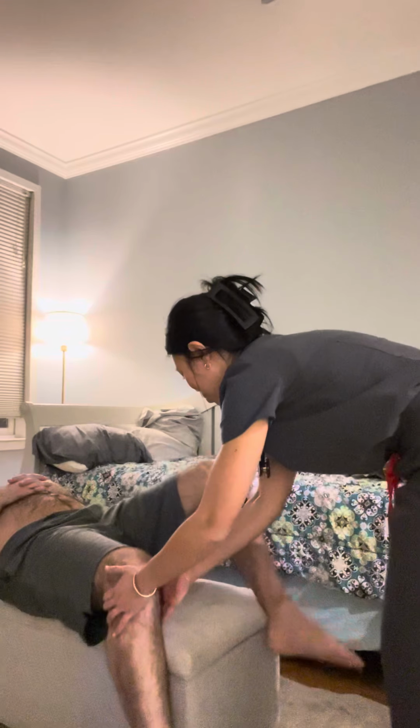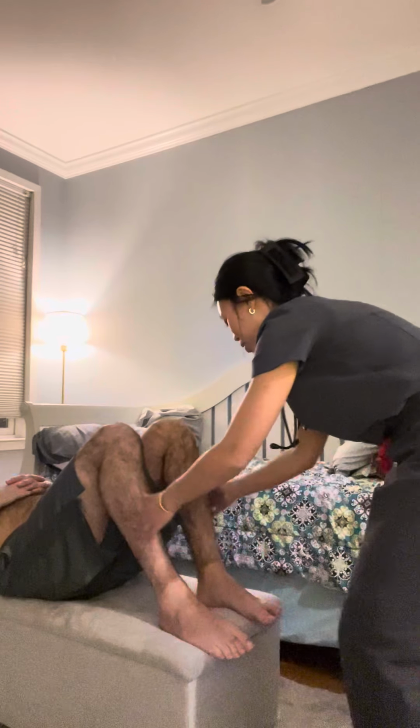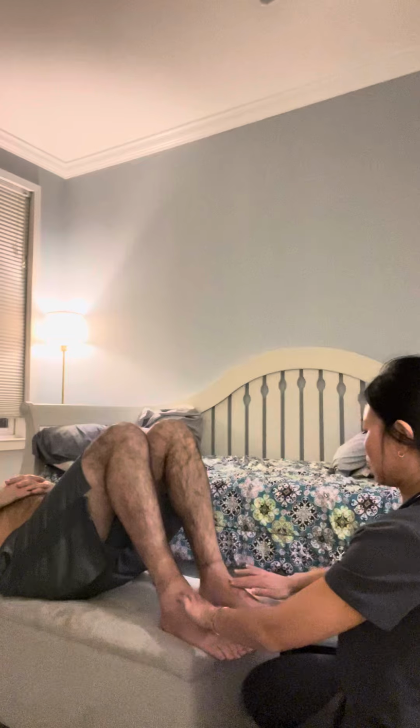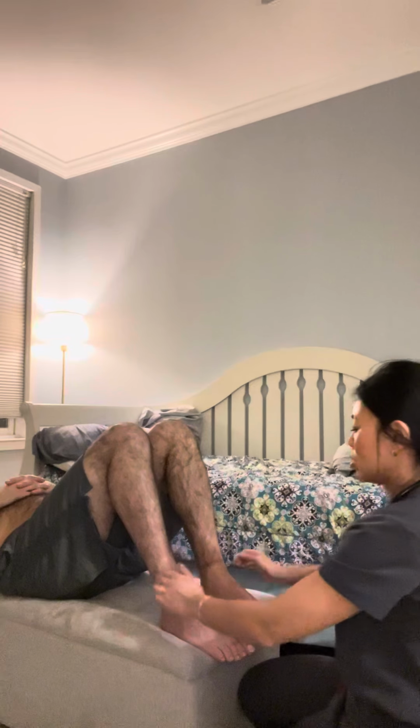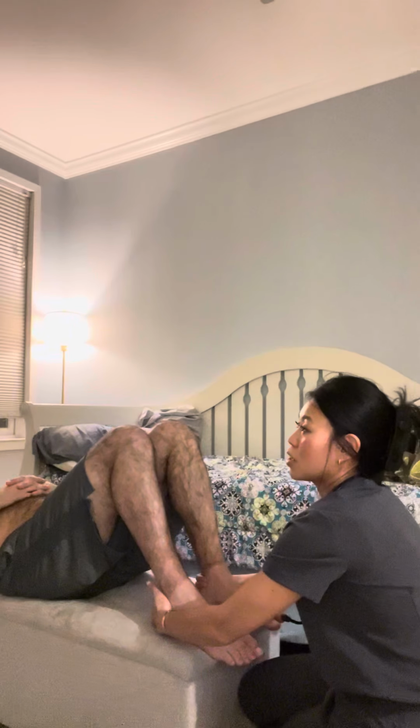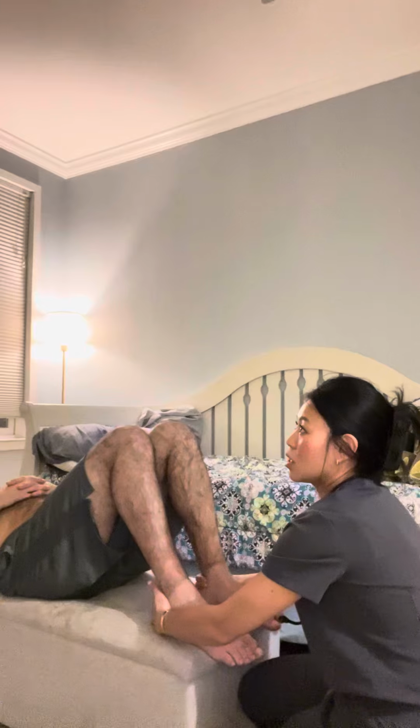Okay. Put it up. Both. Okay. They're going to check for dorsalis pedis pulse. And then the tibial pulse. Oh, both present. Okay, and that's it.